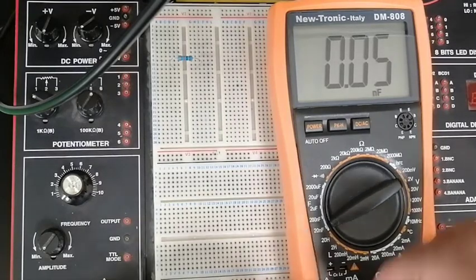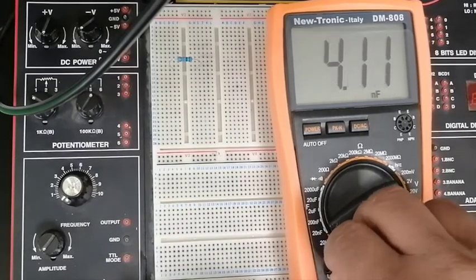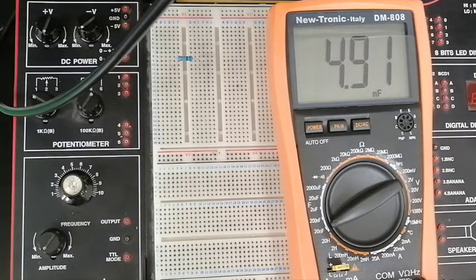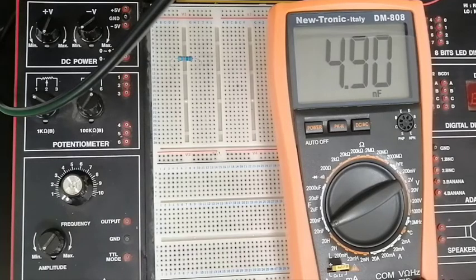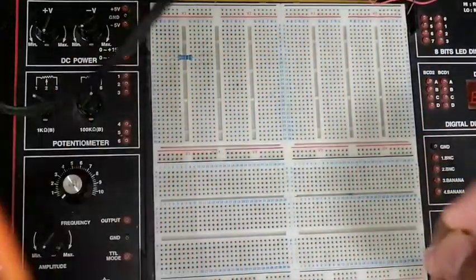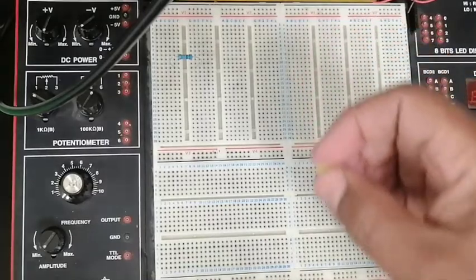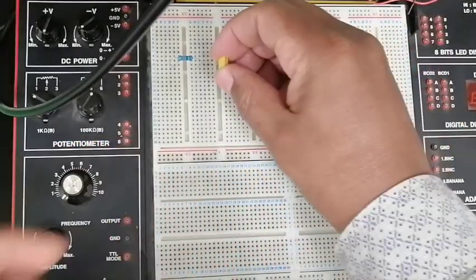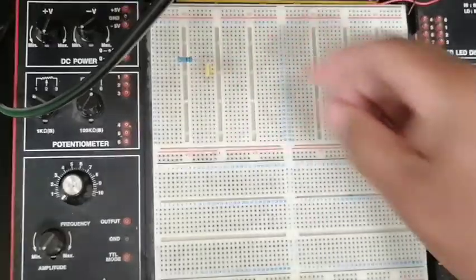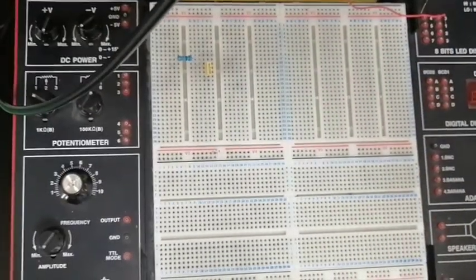I'm going to measure this capacitor. The measurement shows 4.9 nanofarad. So this is the capacitor that I'm going to use for the circuit. I'm connecting the resistor and capacitor in series as shown in this circuit.